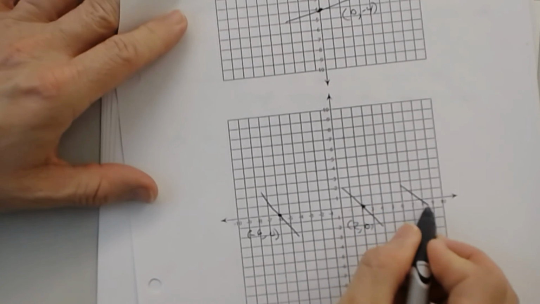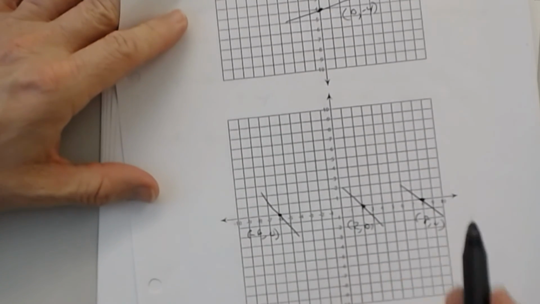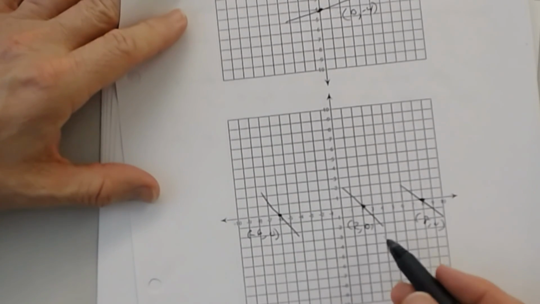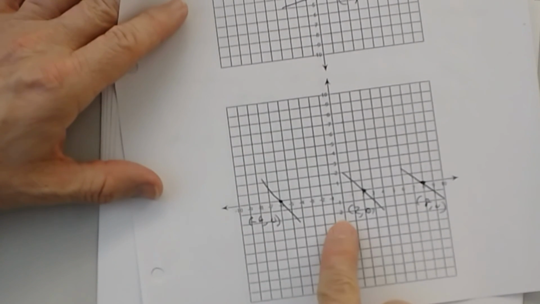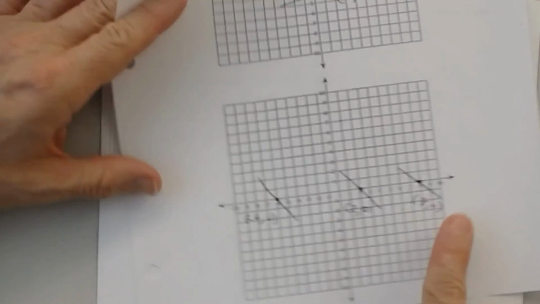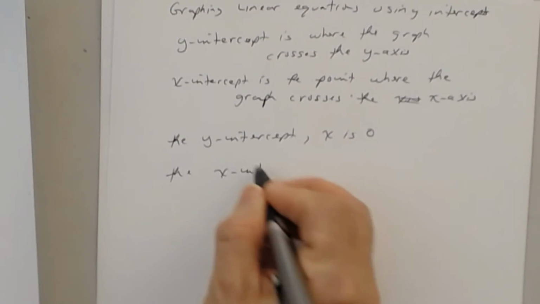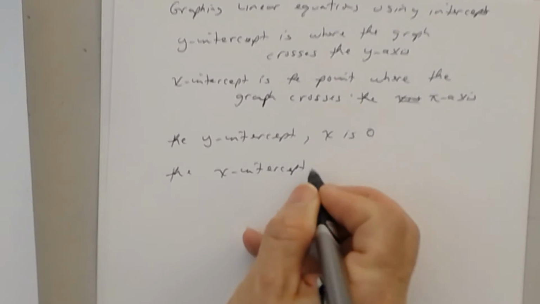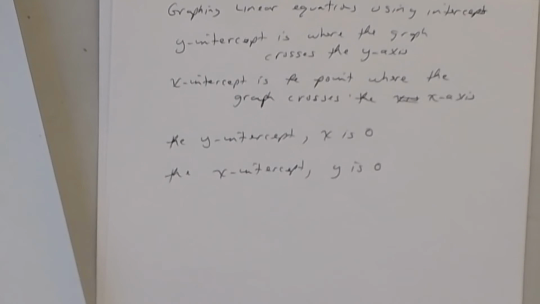If I look at this one, this is 8, 0. All of those are x-intercepts, correct? So what do you notice about the y's this time? All are 0. So for the x-intercept, y is 0. You're going to use that idea in the next lesson.